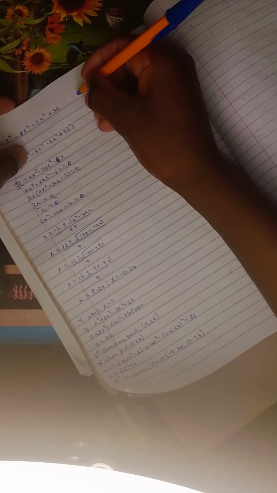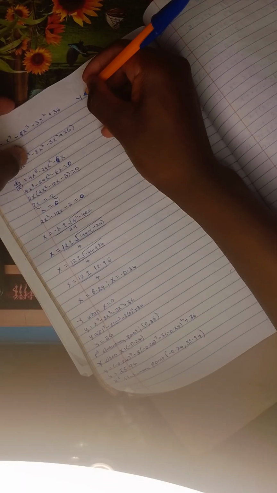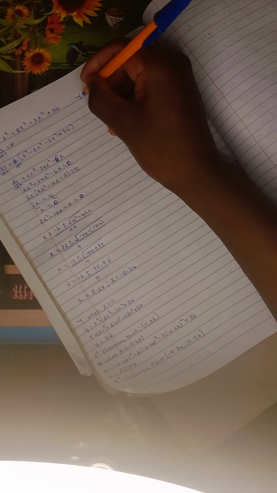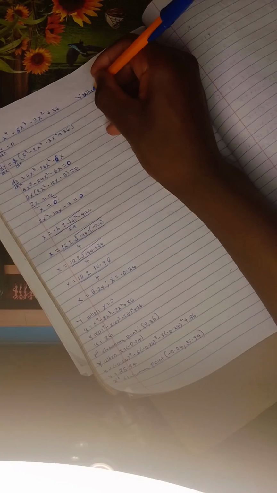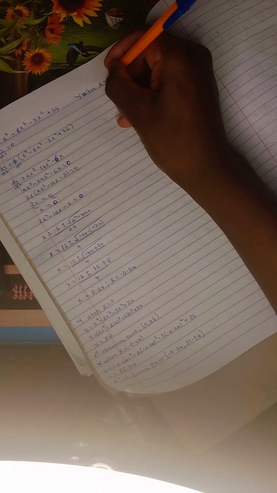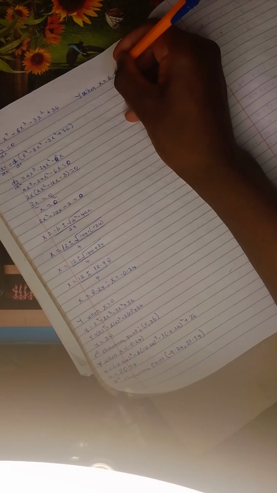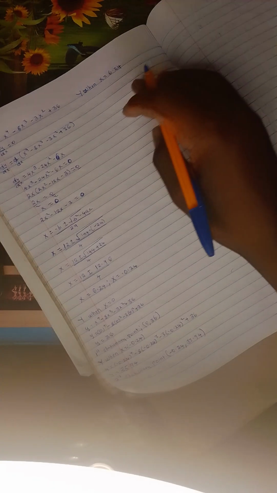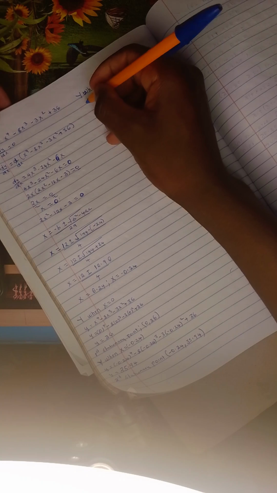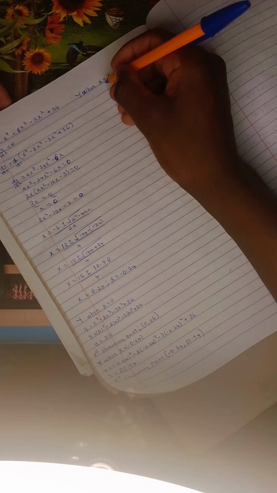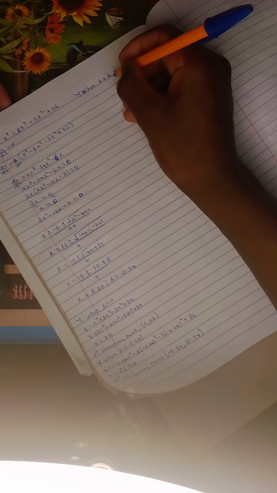Let's find the value of y when x equals 6.24. You substitute x with 6.24.